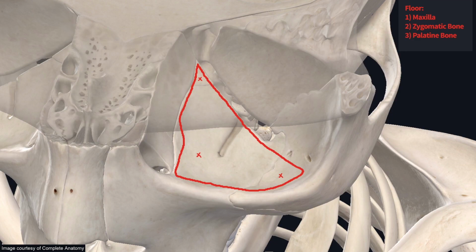Now we will talk about the floor, also known as the inferior wall. And in here I've hidden the frontal bone, so I faded it so you can observe clearly. It's made out of three bones: the maxilla, our zygomatic bone, and posteriorly the palatine bone.